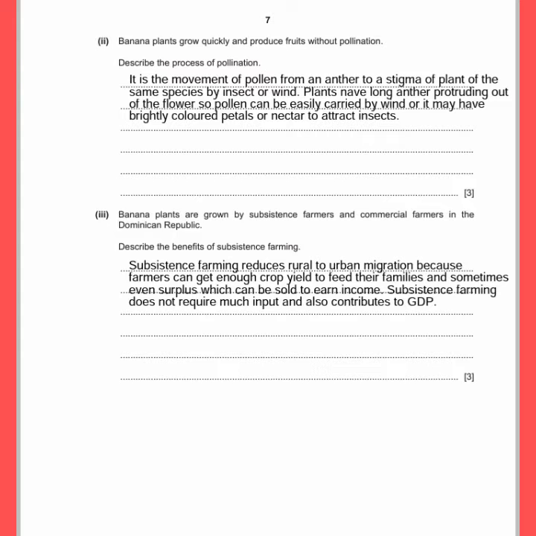And then the second idea is how it is being moved or transported from one plant to another plant, by insect pollination or wind pollination. Then you can describe it further: in insect pollination, flowers have brightly colored petals and nectar to attract insects, while in wind pollination they have long feathery anthers protruding out of the plant so that pollen can be carried away in large amounts, right? So that is the idea that you need to give for this part.